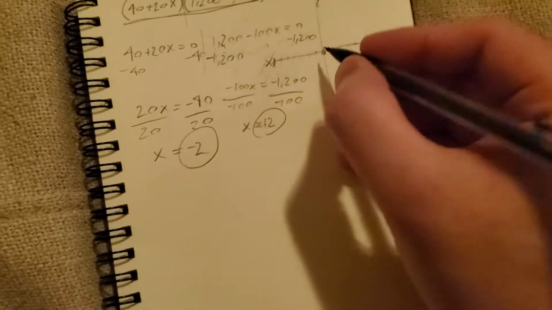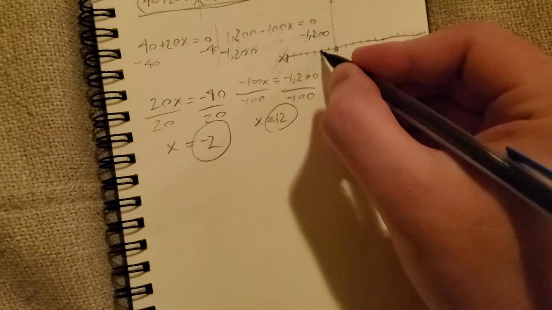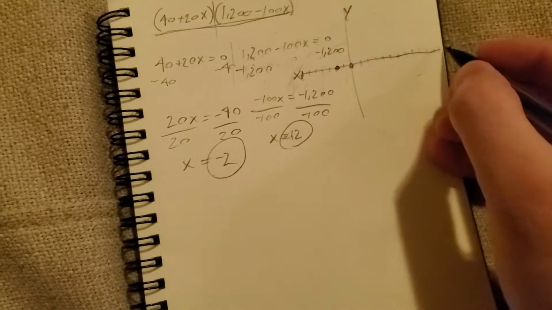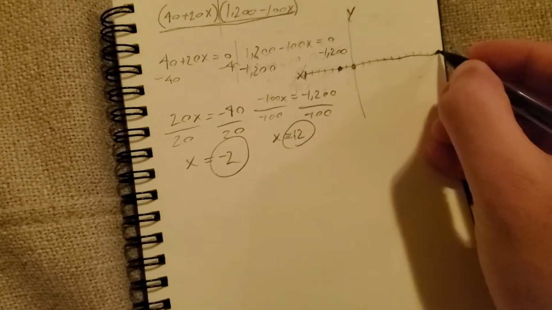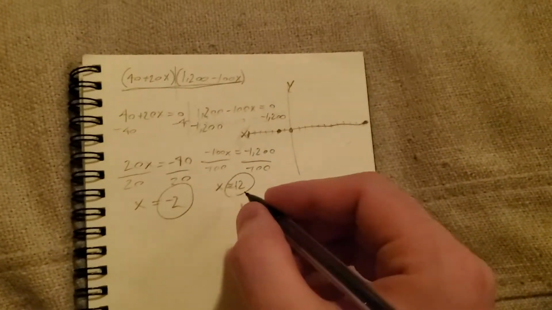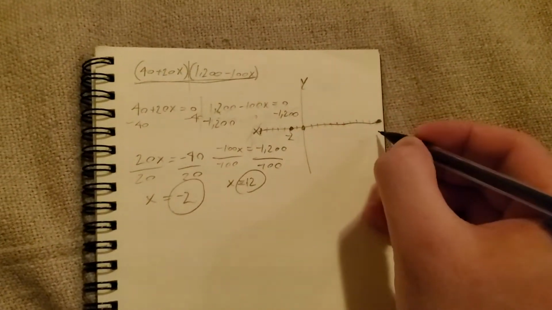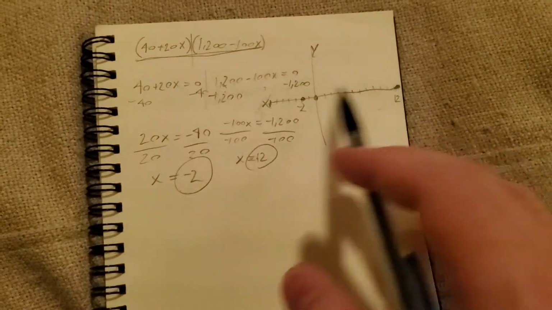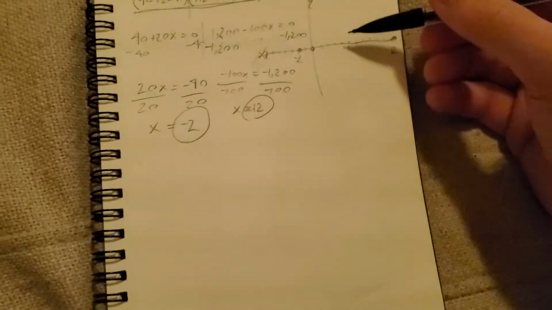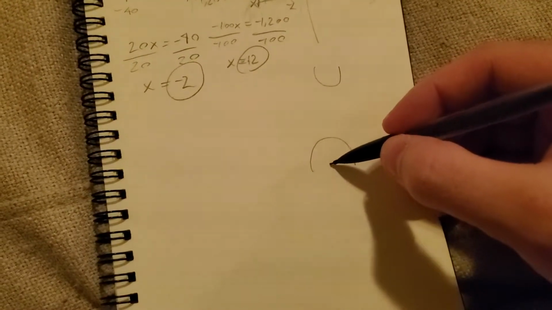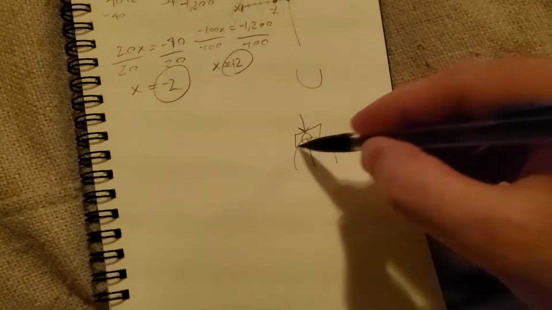We're going to come to our graph. We're going to plot -2, and then 12. 1, 2, 3, 4, 5, 6, 7, 8, 9, 10, 11, 12. So we have 12 all the way over here. -2 and 12. All right, we're going to take both of these values, which is -2 and 12, and what we want to know is we want to find the exact middle of this, okay? We want to know what the middle is because with a parabola, guys, if you know the middle, and then you just find the y value for that middle, you're going to know the vertex of that parabola, right?